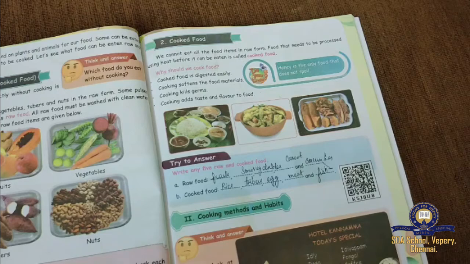Food that needs to be processed using heat before it can be eaten is called cooked food. Okay, what is cooked food? Food that needs to be processed using heat before it can be eaten is called cooked food. We are going to process that food using heat. So those foods are known as cooked food.